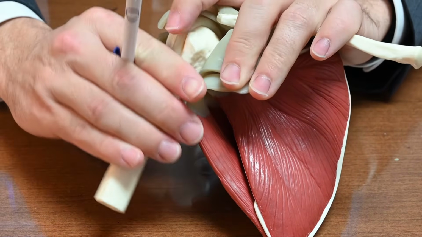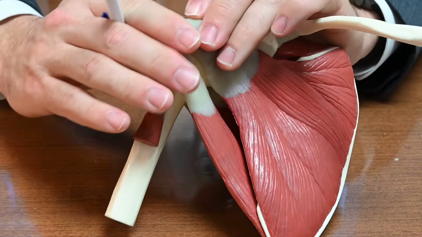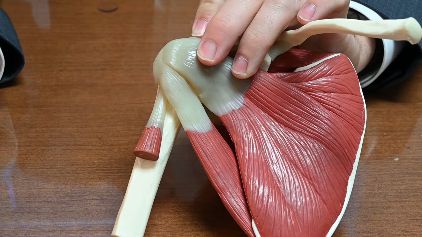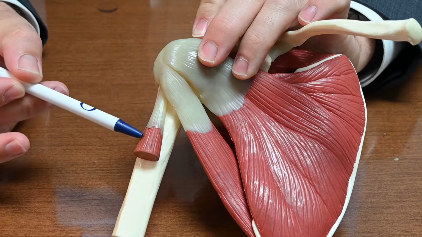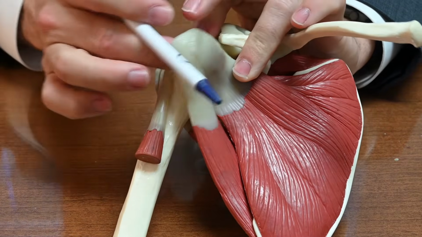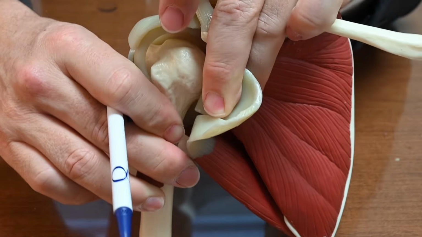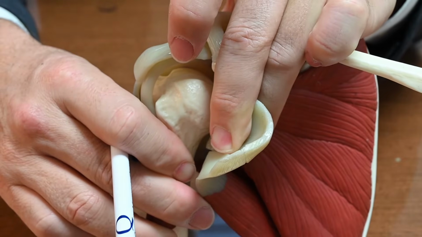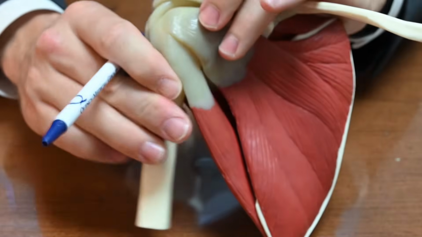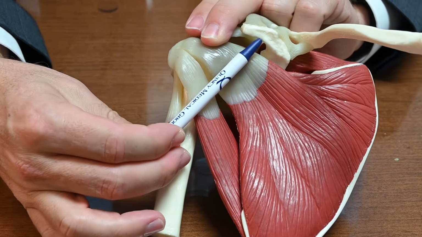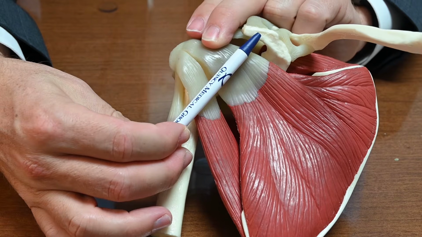The biceps, bi means two, like bicycle has two wheels. The bicep muscle actually has two tendons, one that comes up around the top of the ball and attaches onto the top of the socket inside the ball and socket joint, and the other one that attaches over here outside the shoulder joint.